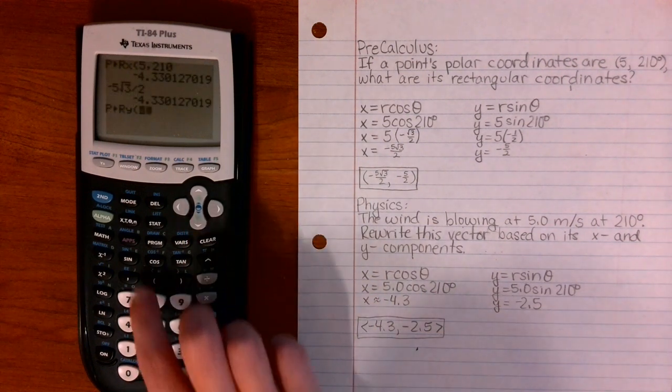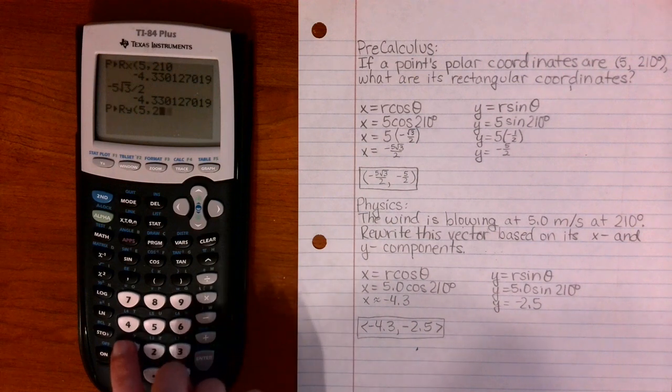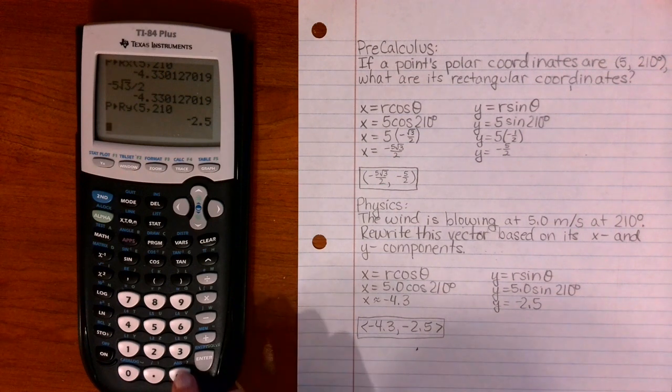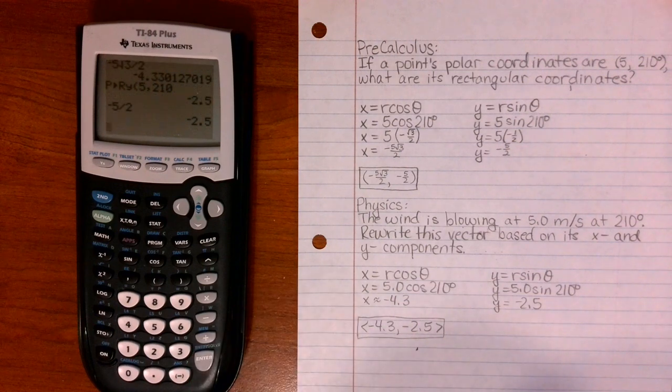Enter in r, enter in a comma, and enter in theta. We can easily tell right now that the y component for the answer for the physics problem is correct. However, how will we check the y component of the answer for the pre-calculus problem? Type in negative 5 halves. It has the same value as the answer the calculator spat out, so we check the y coordinate of the pre-calculus problem.